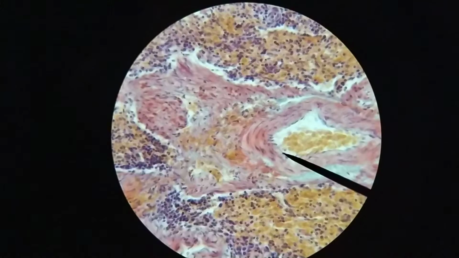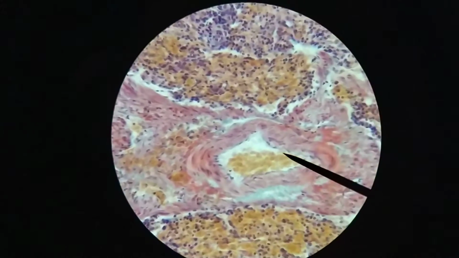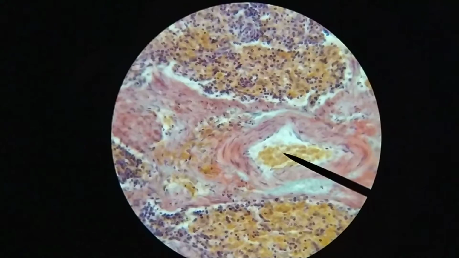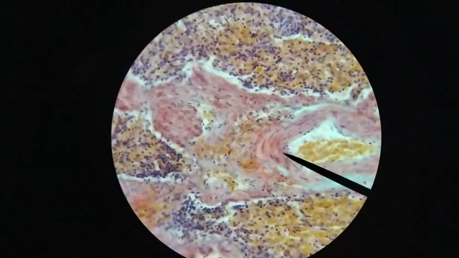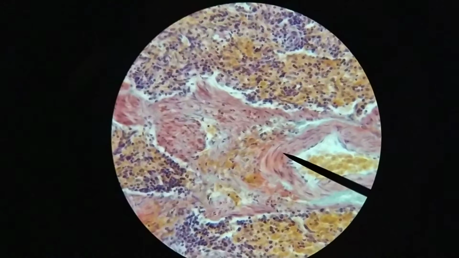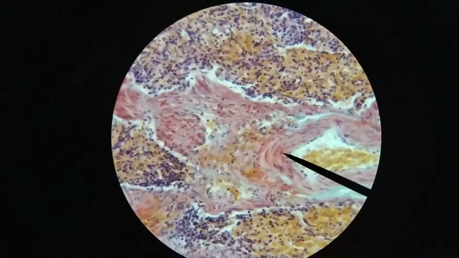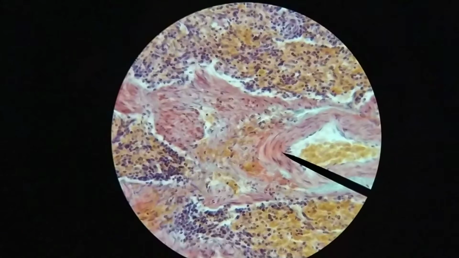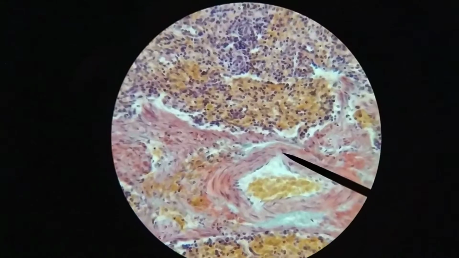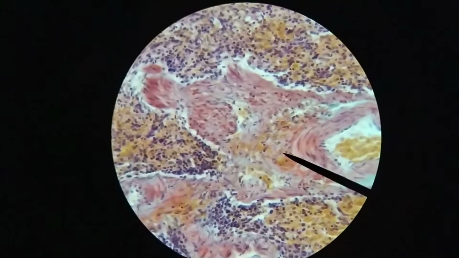So right here we can see that there's a blood vessel. You can see red blood cells, they're staining orange here. So these red blood cells are in the interior of this blood vessel. Around the outside I can see multiple layers of smooth muscle, so it makes me think this is probably a small artery passing through. And you can see it's an irregular shape because it is branching off. So there's a branch point going off in this direction.